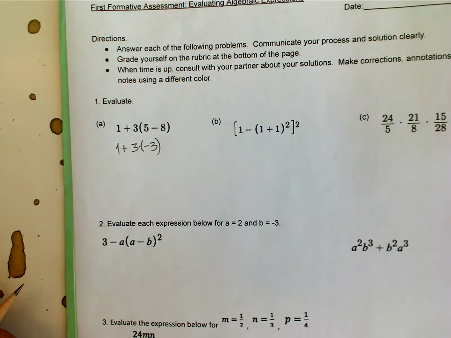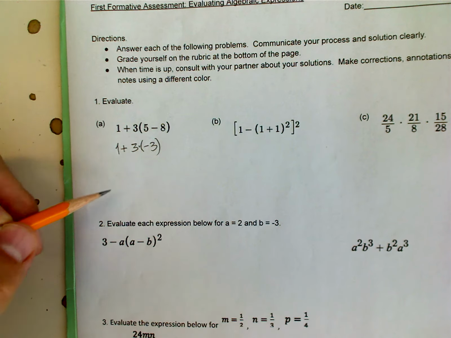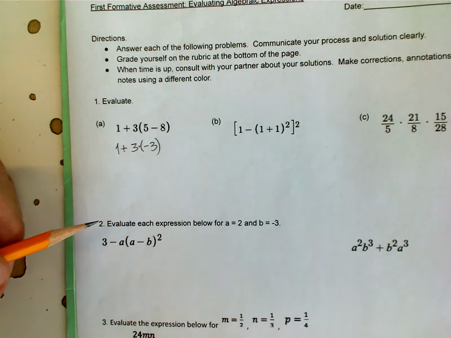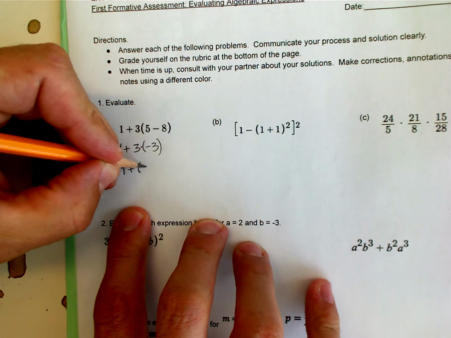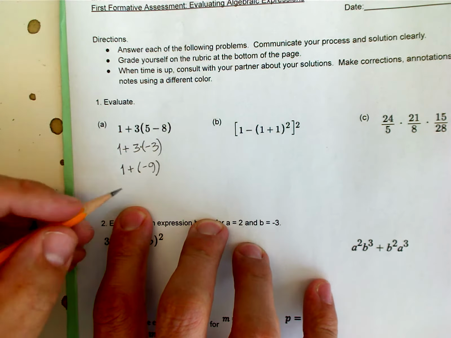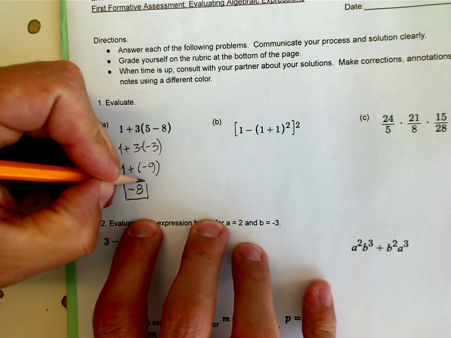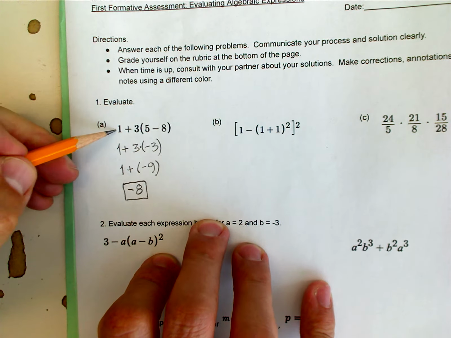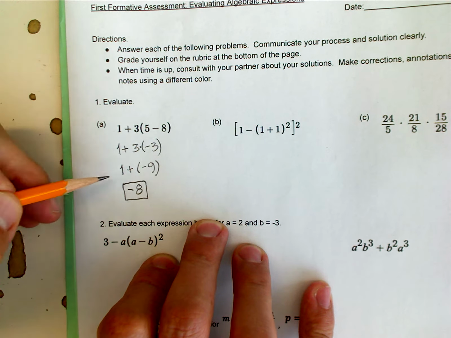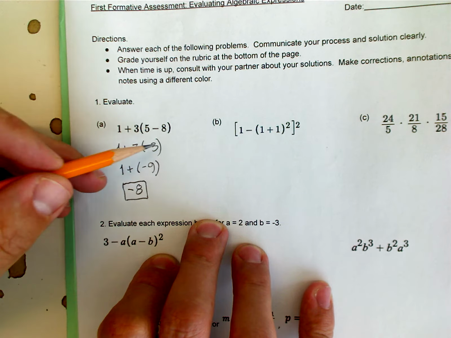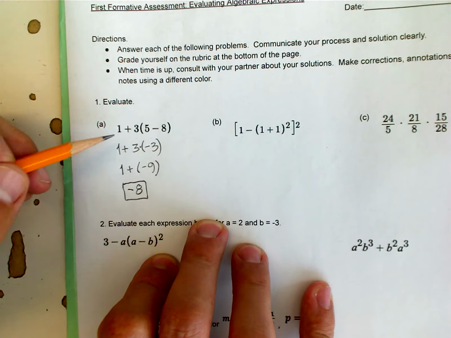Now there are only two operations. So I have addition and multiplication. I will continue by just doing that multiplication. 3 times a -3 gives me -9. And then when I add 1 plus -9, I get -8. Just a reminder, it is appropriate to work down the page, and also on each line of your solution, you are writing a complete equivalent expression to the original one.